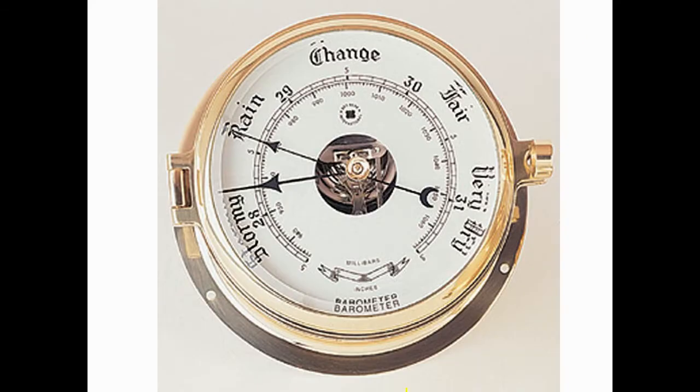Here's an example of a barometer. This one is measuring mainly in inches of mercury. These big numbers here are 28, 29, 30. Notice that there's weather also associated with it. We're going to talk more in the next lesson about how the weather is impacted by air pressure. We have very dry here with a higher air pressure of 31, stormy with a lower air pressure of 28.